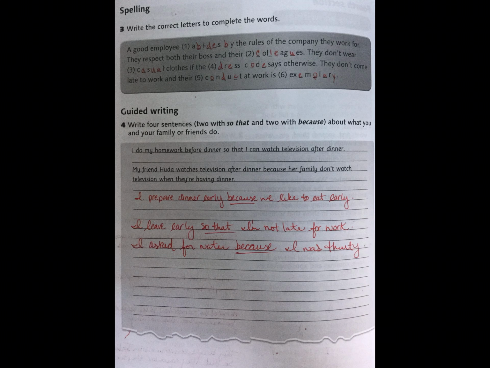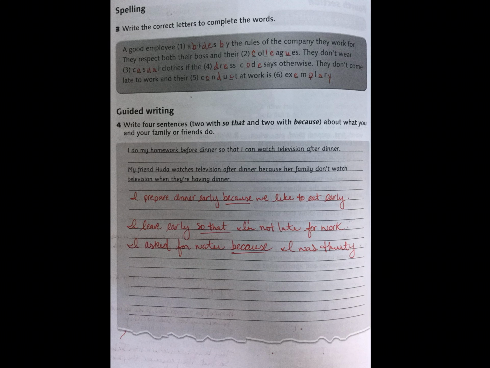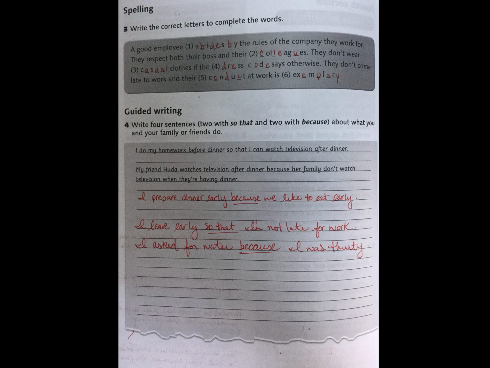I prepare dinner early because we like to eat early. So I use because. Here we have a reason and a result: I cook early because we like to eat early. I leave early so that I'm not late. Here also we have a reason and result, and I used so that in it. My next one is I asked for water. I asked for water because I was thirsty. Here also we have reason and result, and I used because. You can write any 4 sentences you like. It doesn't have to be these sentences.